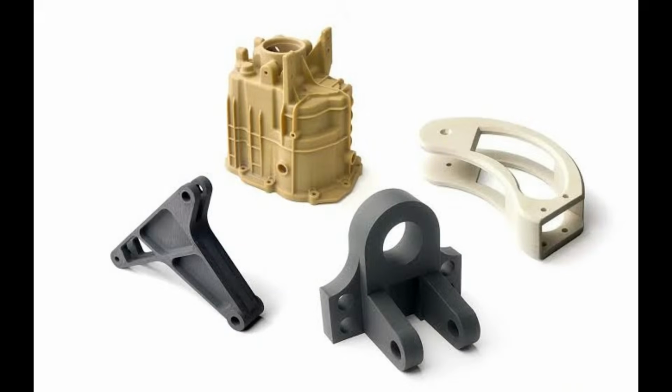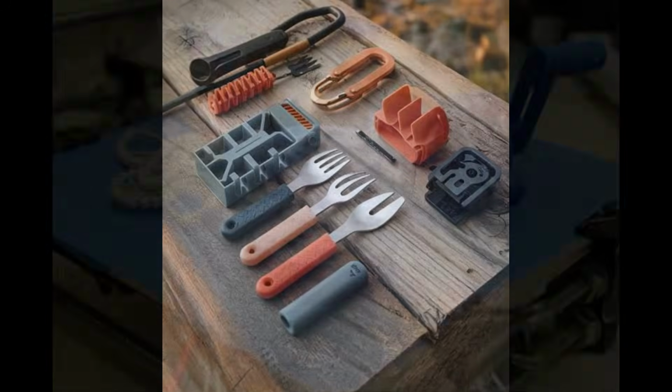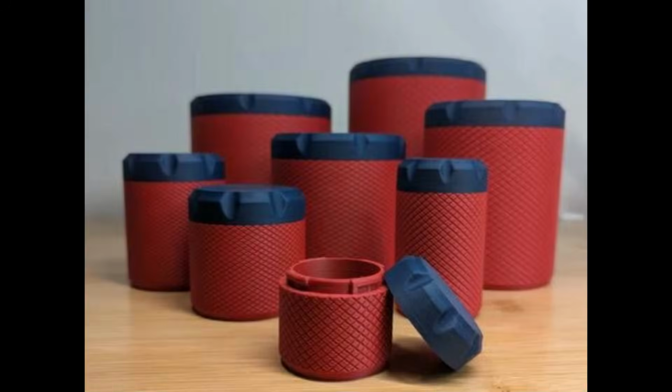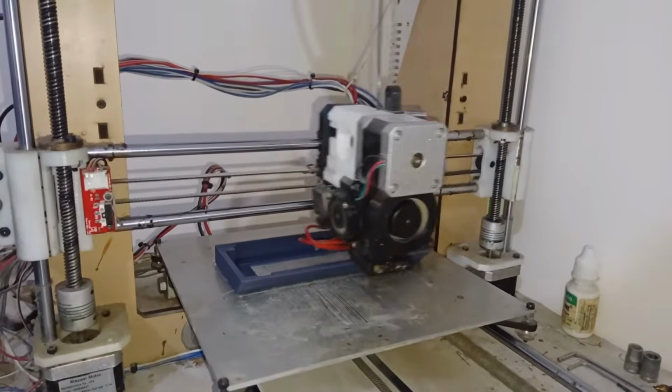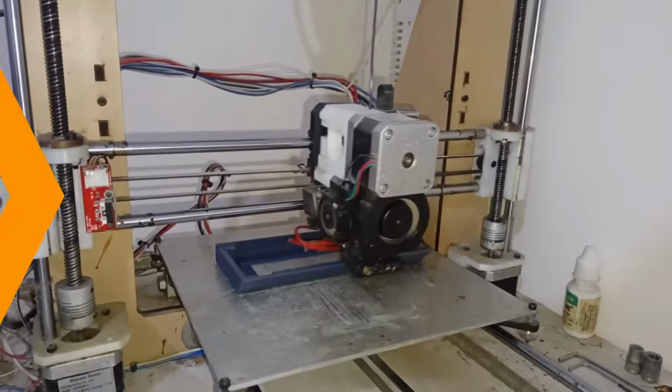Typical uses: functional parts, outdoor components, mechanical brackets, containers, tool holders. For many makers, PETG becomes the default material once they gain some experience.